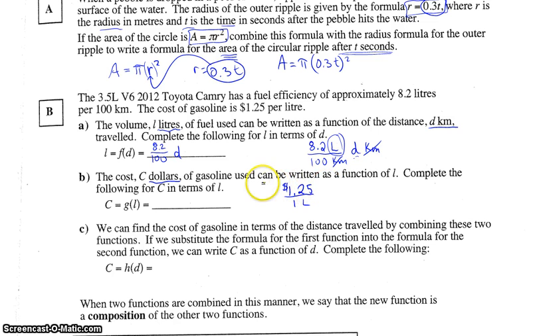If we want dollars, C has to be in dollars, we need to get rid of that unit of liters again. So we need to multiply by liters, and look at that, L is actually in terms of liters, so we'll write the variable L, and that's liters, which would get rid of the liters for us. And then we don't need to write that $1.25 over top of 1, because divided by 1 it's still $1.25, and then our variable L. There we go, C in terms of L. C and then the variable of L on this side.